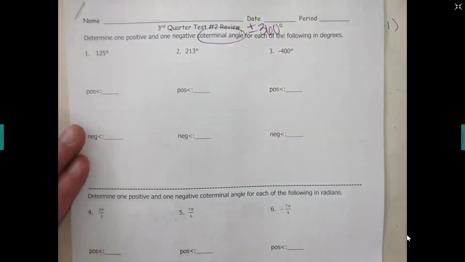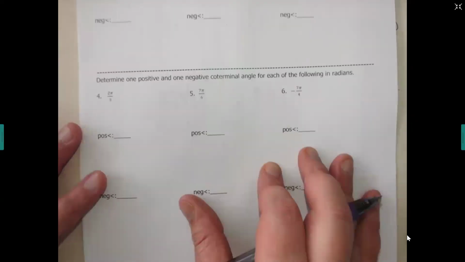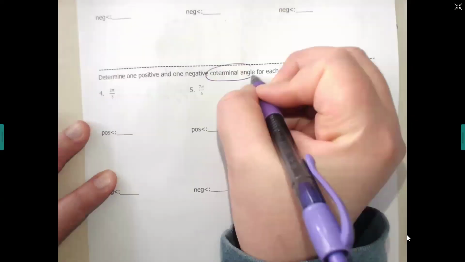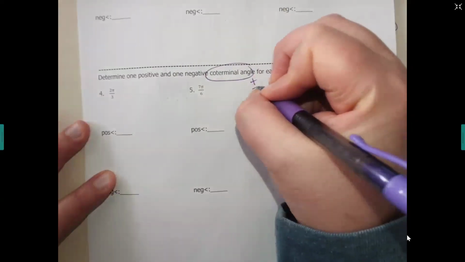However, if you're in radian mode, remember we measure that in pies. How many pies is 360 the same as? 2. So in radian mode, you're going to add or subtract 2 pi. If it says positive coterminal angle, you're going to add 2 pi. Negative, you're going to subtract.